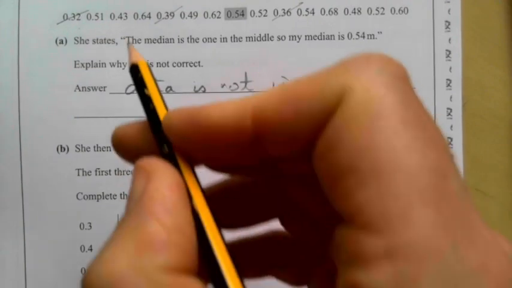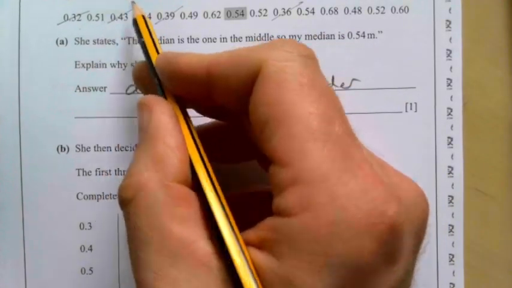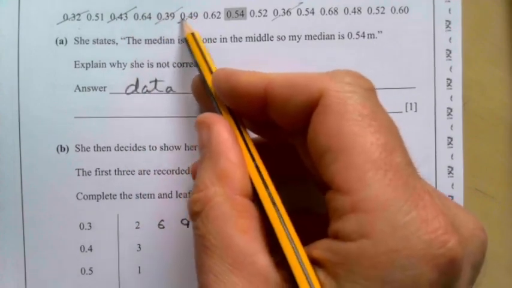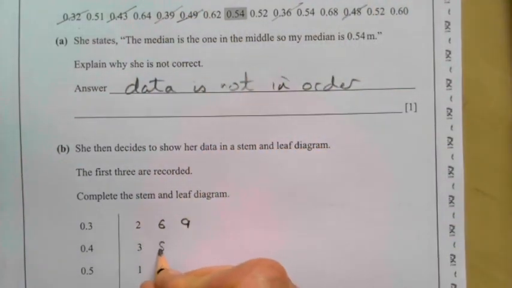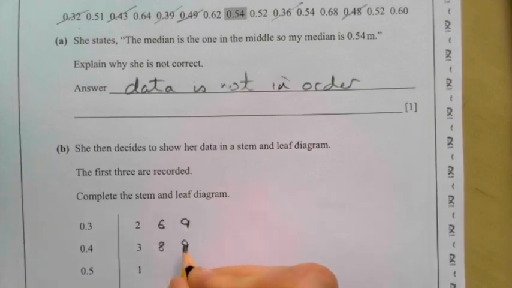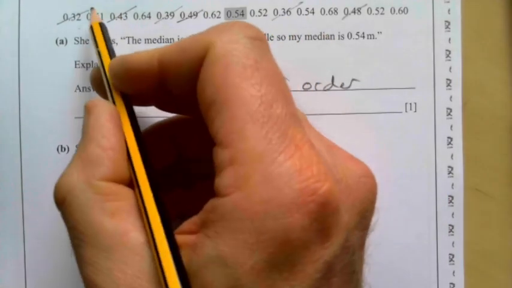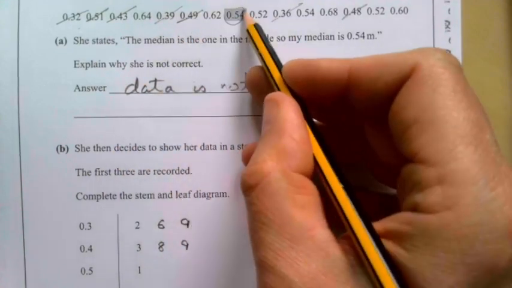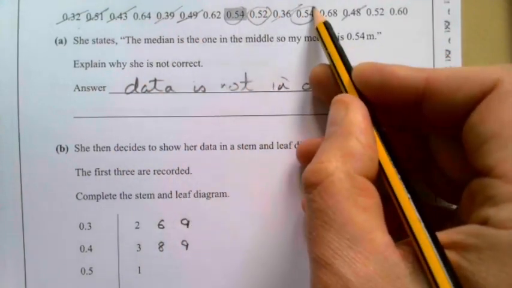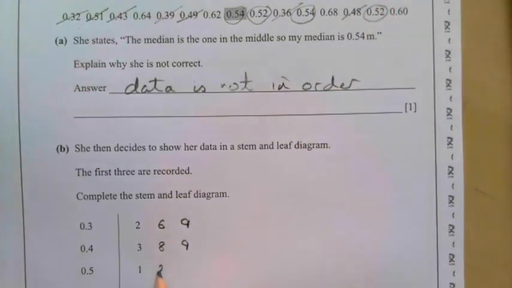For the 0.4s, 0.43, that one's in, 0.49, 0.48, so that's 8, and 9. The 0.51 is in, 0.54, 0.52, 0.54, 0.52. So there's two 2s, and then there's two 4s. Remember to keep these lined up. That's the important thing about your stem and leaf diagram.